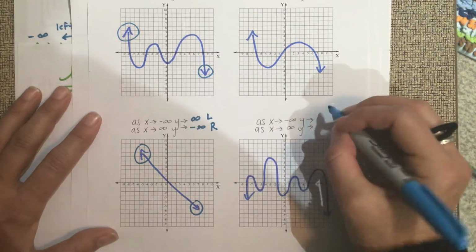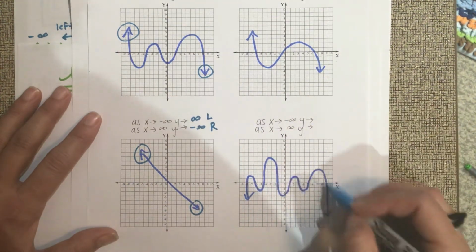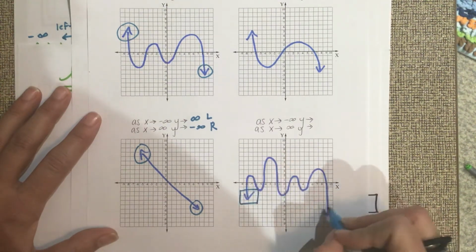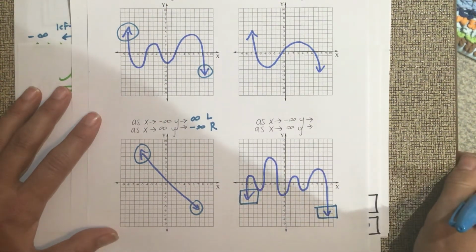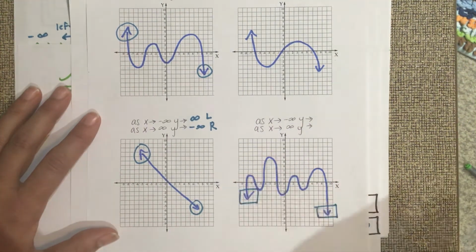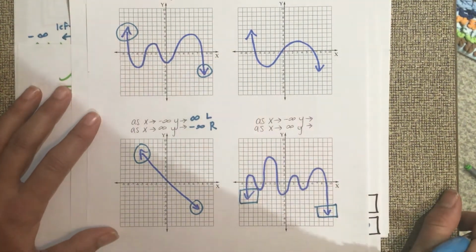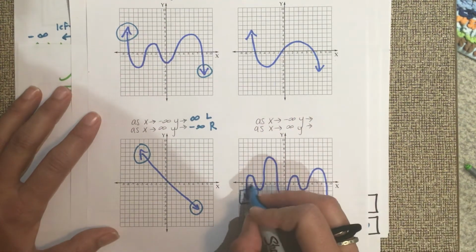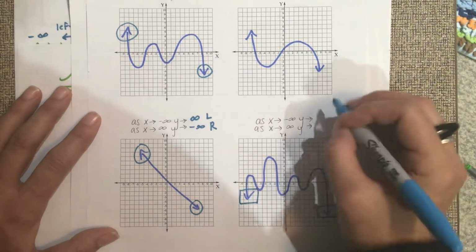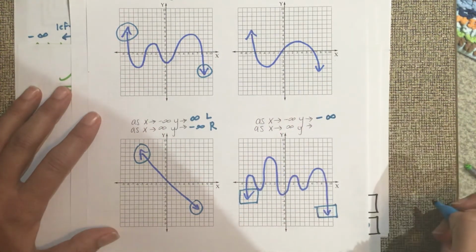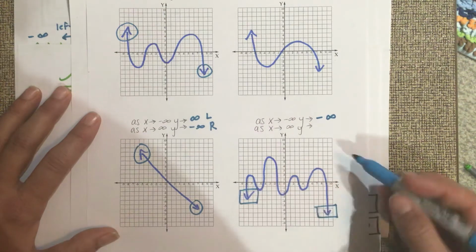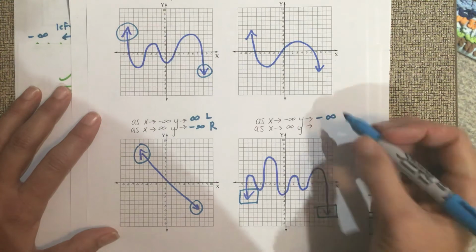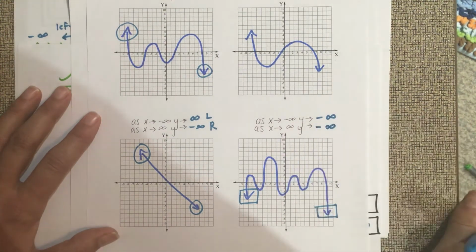The last one here, so we can see how we get really crazy in between? We don't care about any of this. We only care about these two parts right here. I don't care what the graph's doing in between. It could be doing all sorts of crazy things. I'm just looking at the end behavior. So as x goes to negative infinity, y, or the arrow, is going down, so it's going to negative infinity. And then as x goes to positive infinity, we're talking about the right-hand side. This one is also going down, so it's negative infinity.